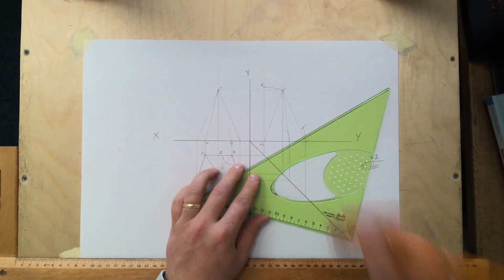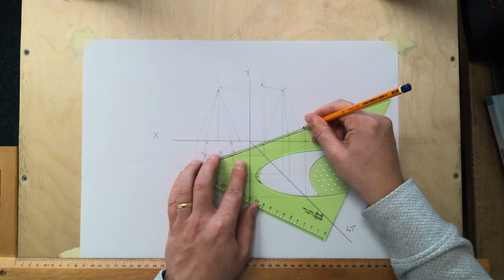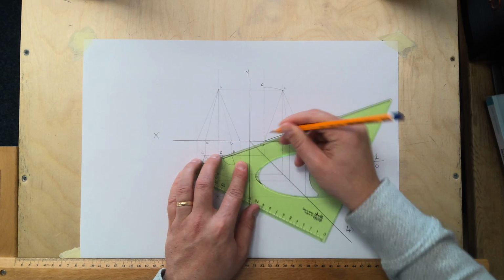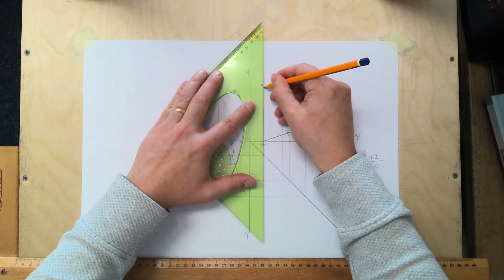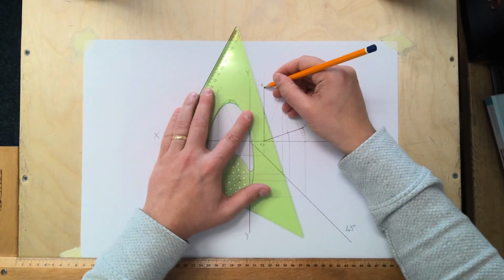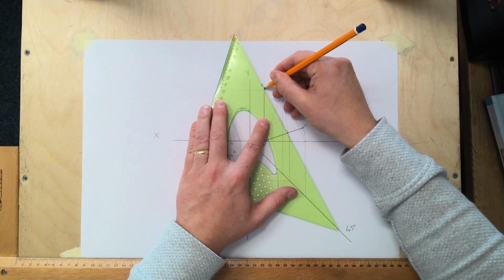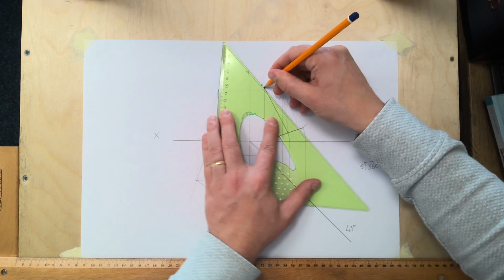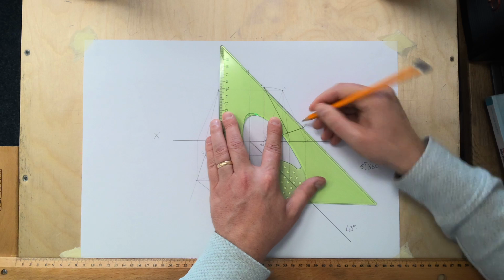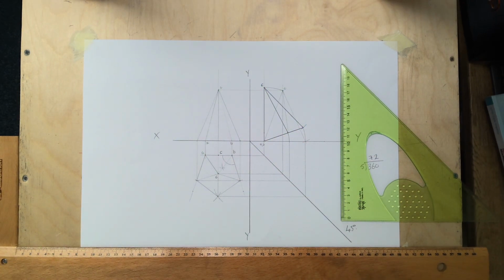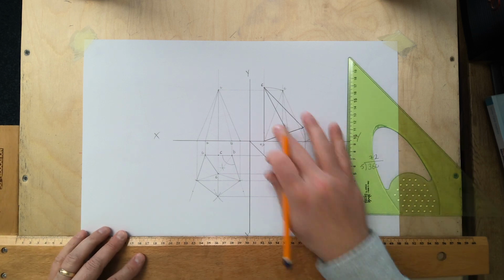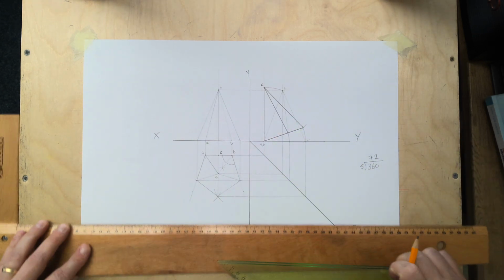We only need to do that once, because if we get that, we join that back to AB, we can actually heavy that in where it crosses this arc that we drew earlier. That is our point. Now we can pop these in. There's the plan, or the end view, I should say, apologies, in its new position.